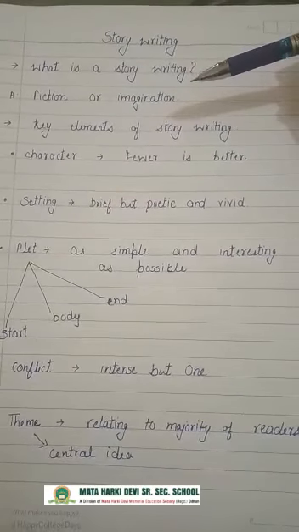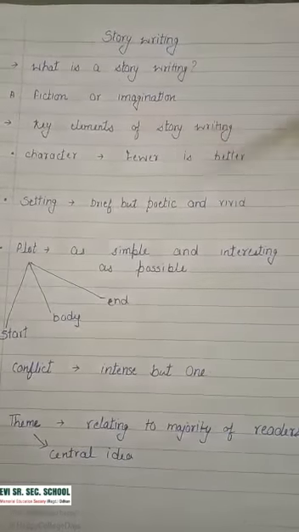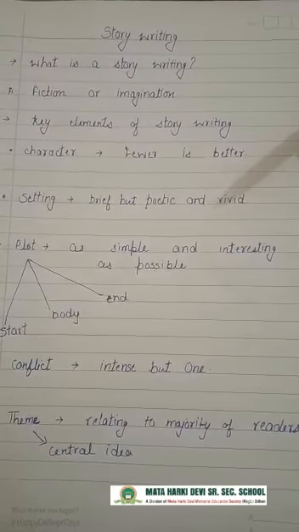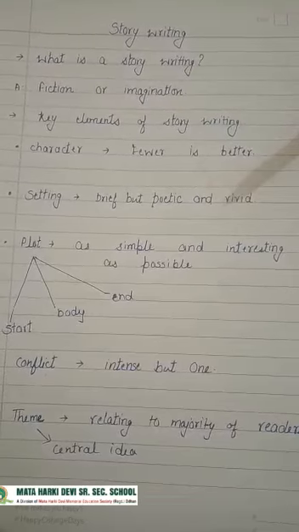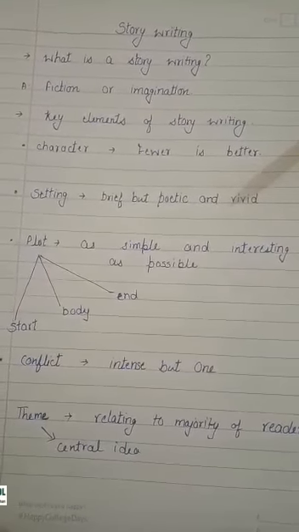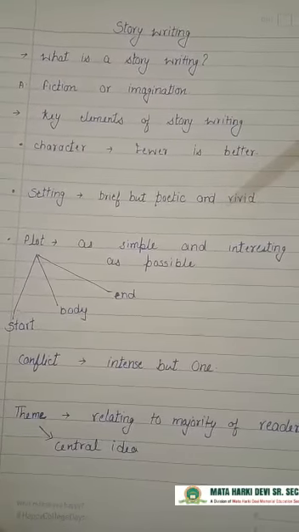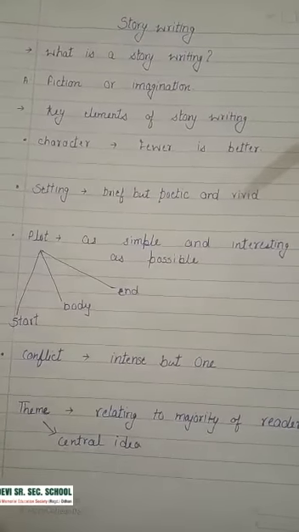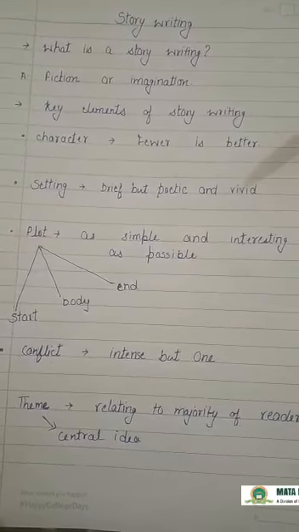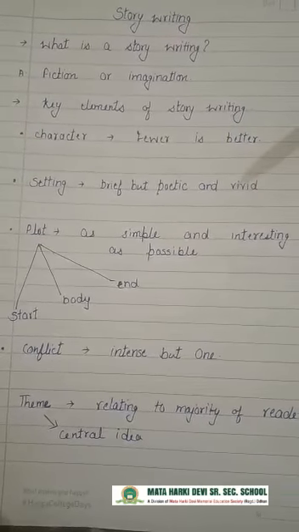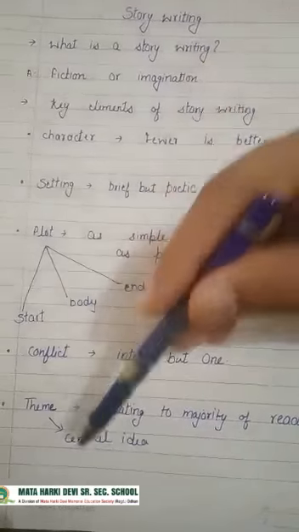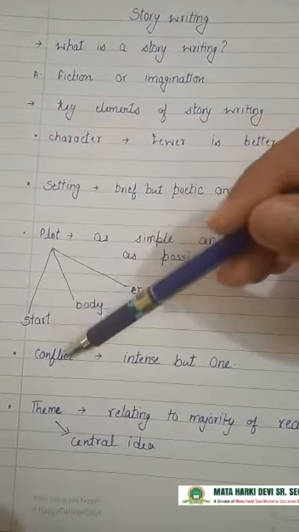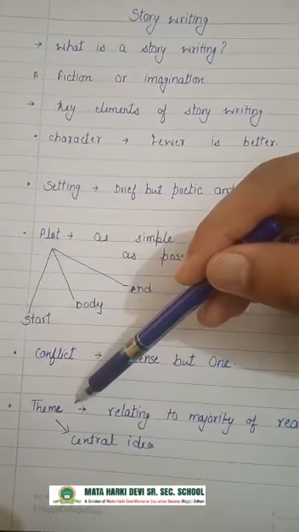A story is a work of fiction or imagination that is usually written in an easily understandable grammatical structure with a natural flow of speech. Story writing is meant to be read at a single sitting and therefore it should be as direct and brief as possible. Typically, story writing has five key elements. First is character, second is setting, third is plot, fourth is conflict, and fifth is theme.